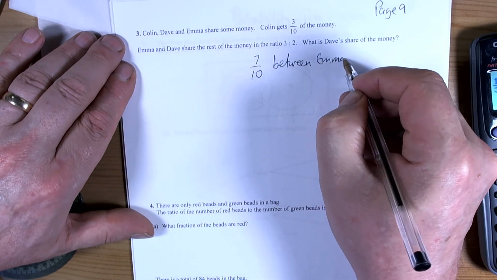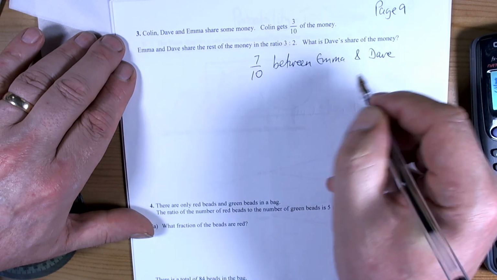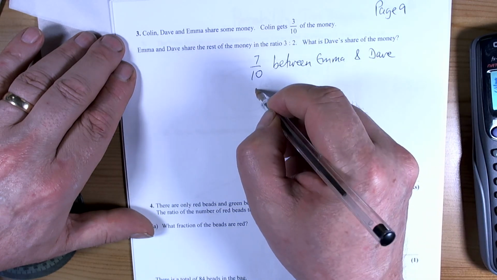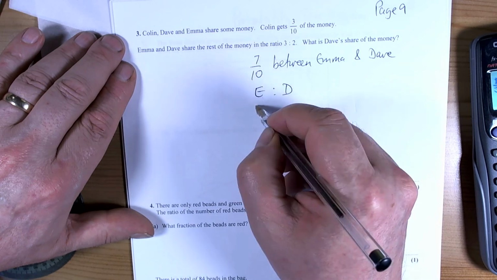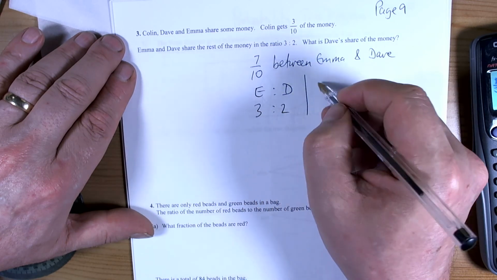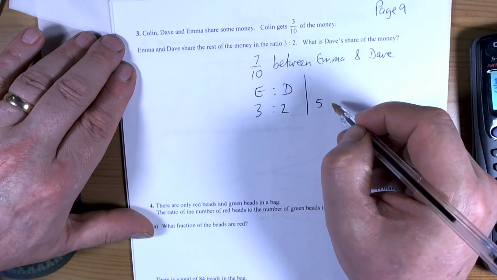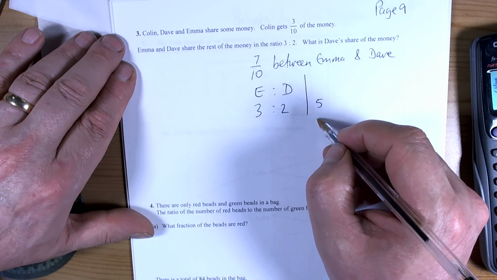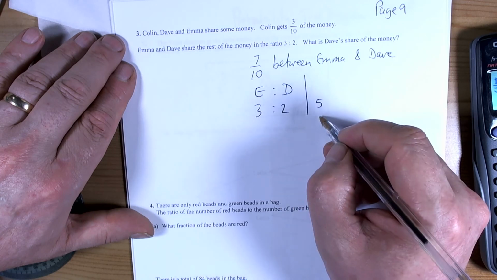Emma and Dave. So basically we've got Emma and Dave in a ratio of 3:2, and we've got total parts of 5, but we want to work with 7/10 shared in that ratio.